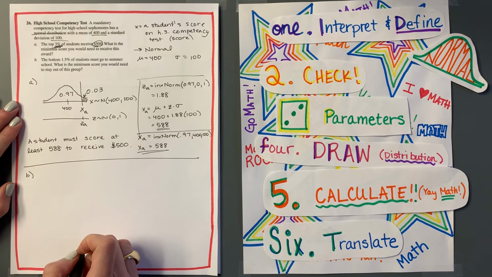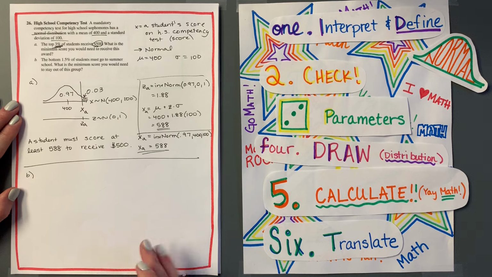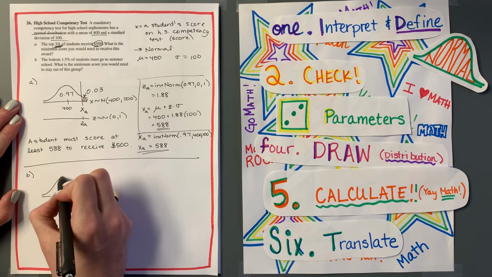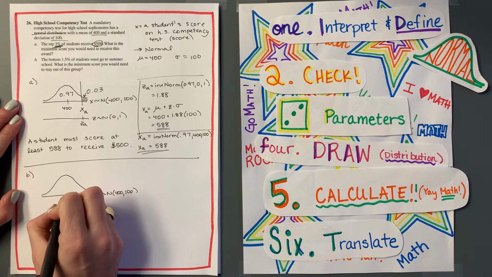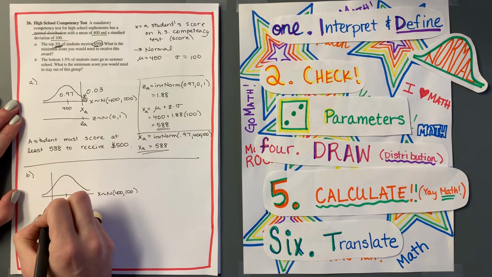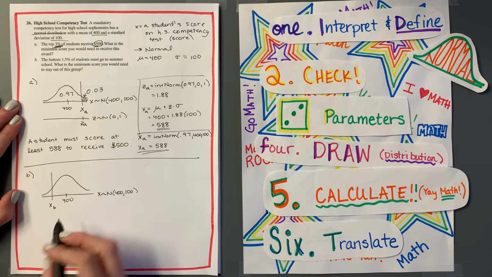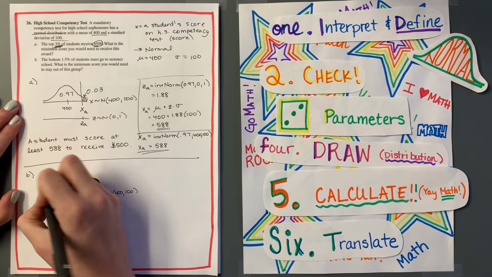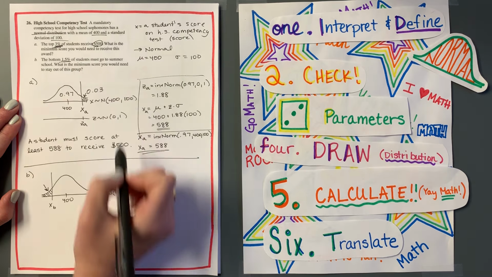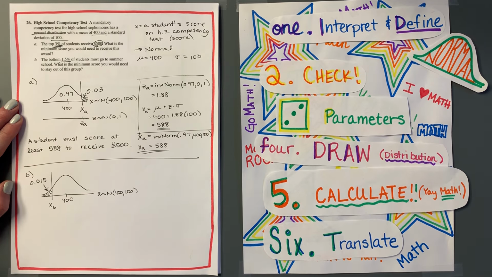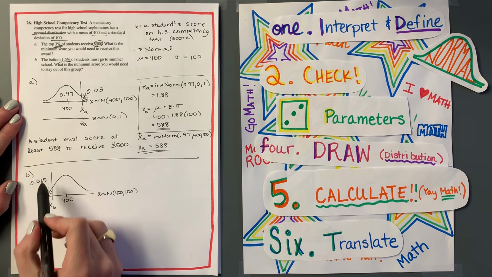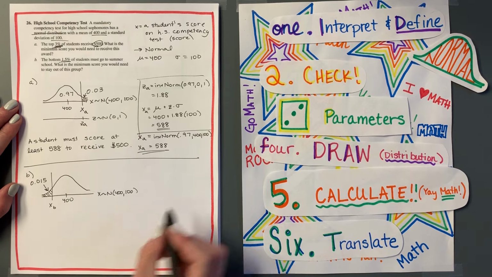In part B, the bottom 1.5% of students must go to summer school. What is the minimum score you would need to stay out of this range? So again, a normal model. And I don't know the x value again. In this area, the bottom 1.5% of students, so as a decimal, that is 0.015. I find that people have a lot of trouble converting 1.5, 3.2, things like that into decimals. So 0.015 is what that turns into.